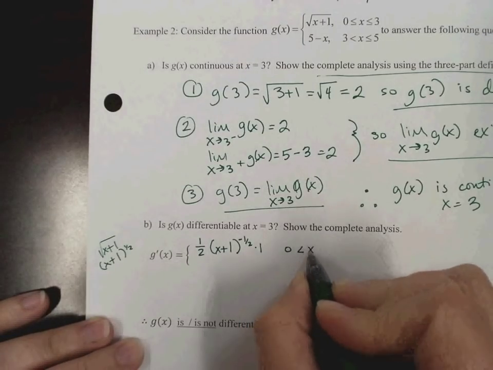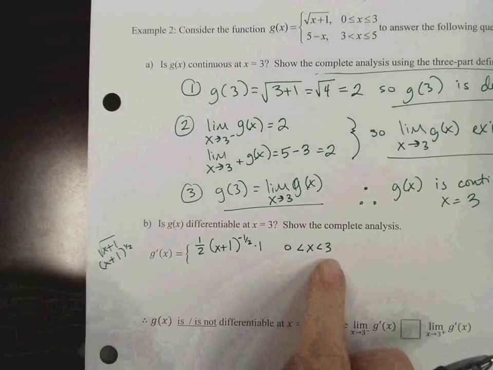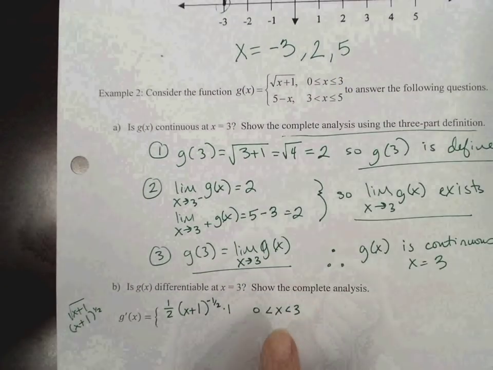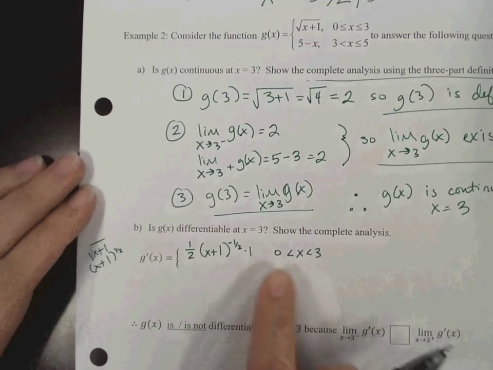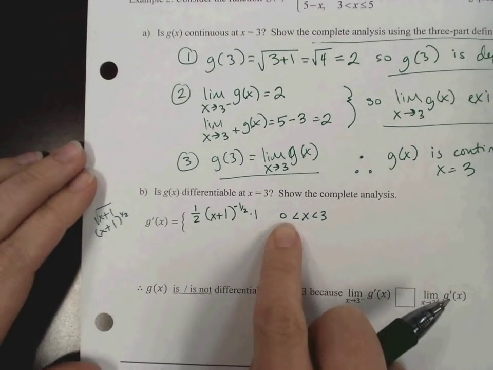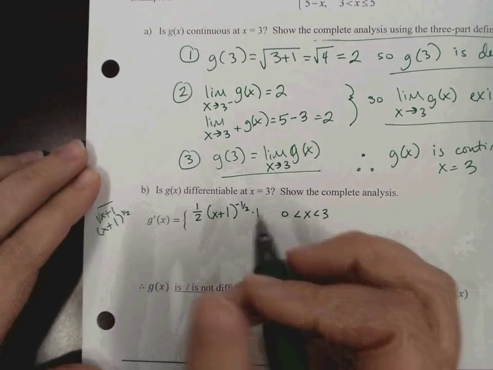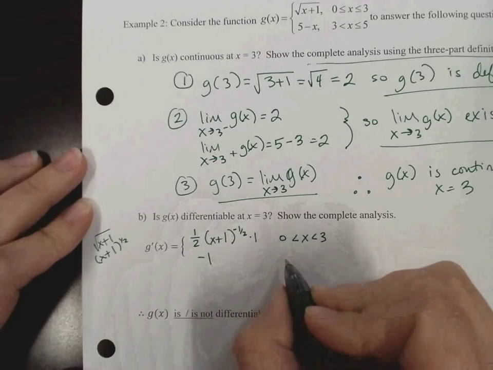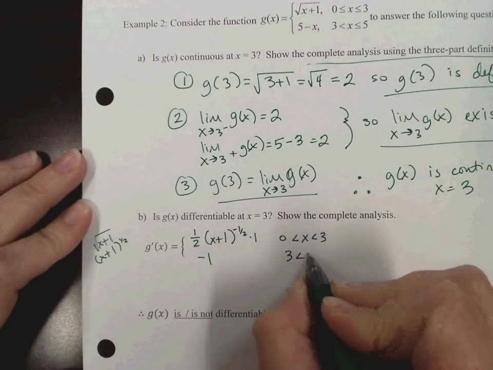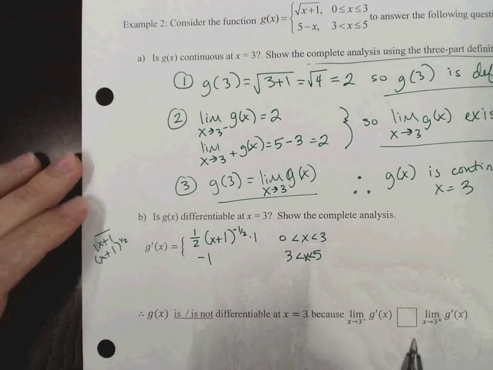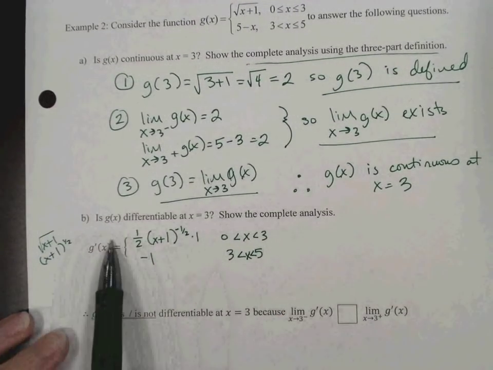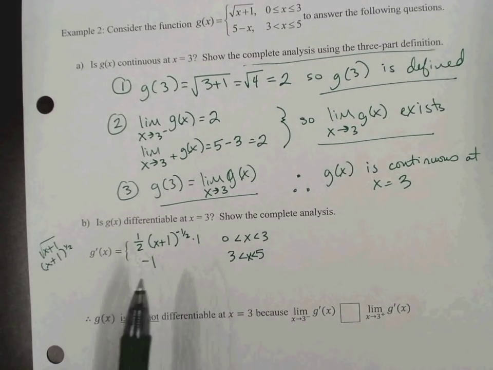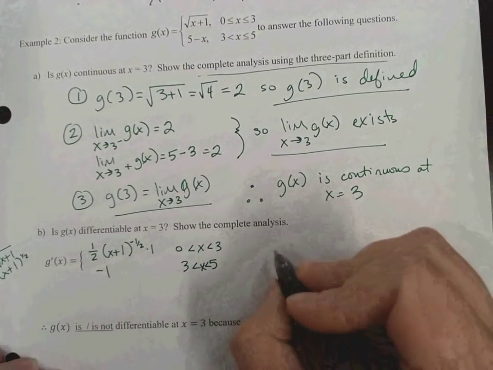And then that is from 0 to 3. And these change to open intervals now. All right, they were closed on the function, but you can only be differentiable on an open interval. And so this now changes to open at 0 and at 3. All right, and then the derivative of 5 minus x is negative 1 from 3 to 5.